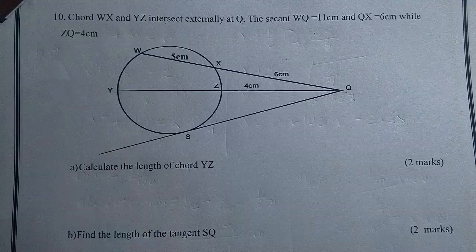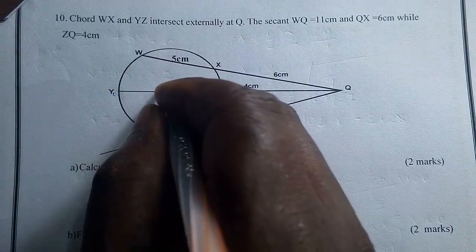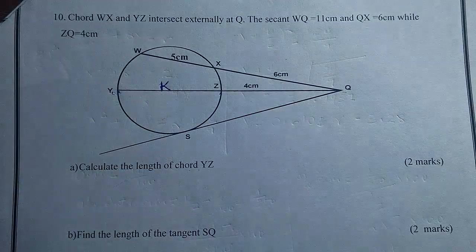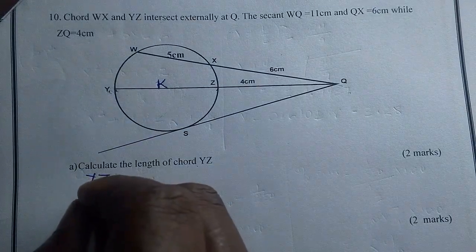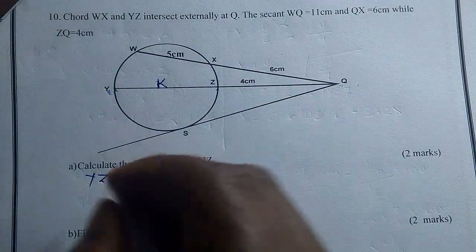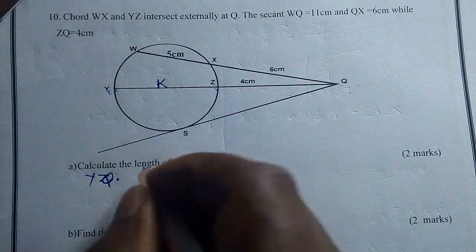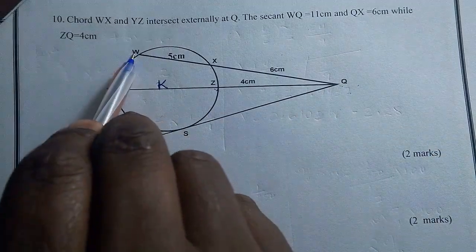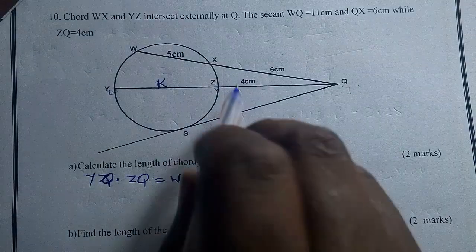So YZ, let me give it K. So the distance from here up to here is K. So YQ multiplied with ZQ would be equal to WQ multiplied with XQ.